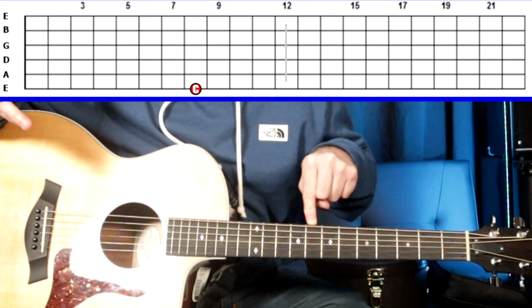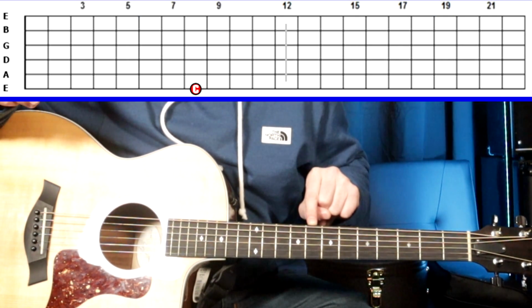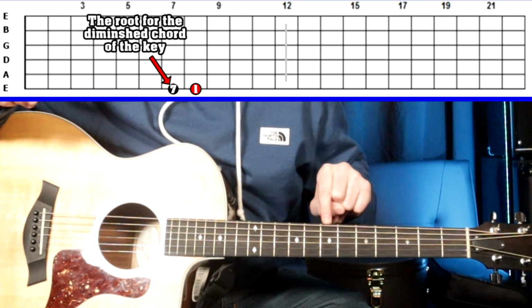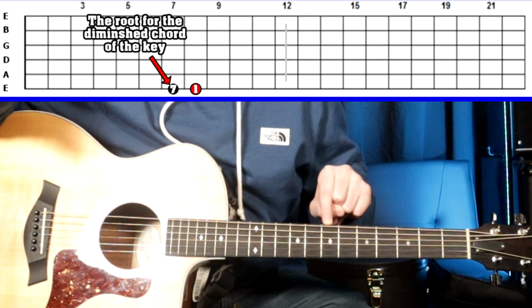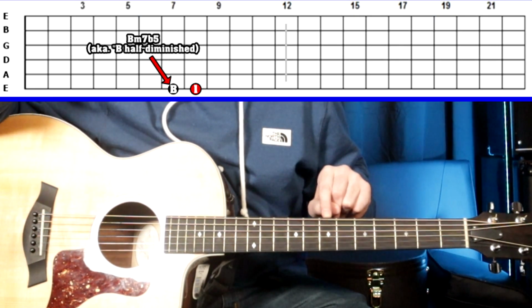Now, as I said, there's 3 major chords, 3 minor chords, and 1 diminished type of chord in any given key signature. So how do you determine what that diminished chord is for the key in question? We already know where our first chord is. The root is right there, C, 8th fret of the low E string. To find that diminished chord for the key, you just move back 1 single fret, and that's going to be the root note of the diminished chord for the key. So in the key of C major, B is going to be that oddball chord.